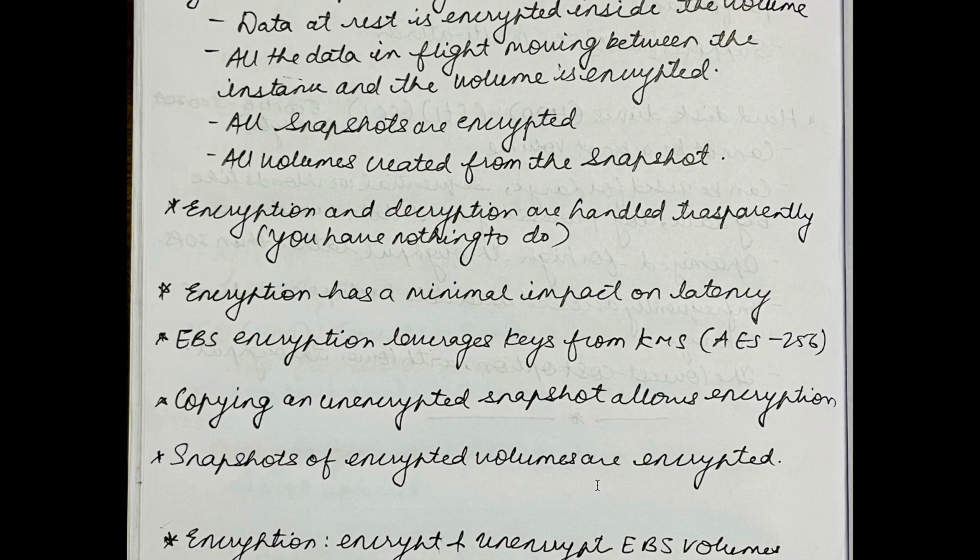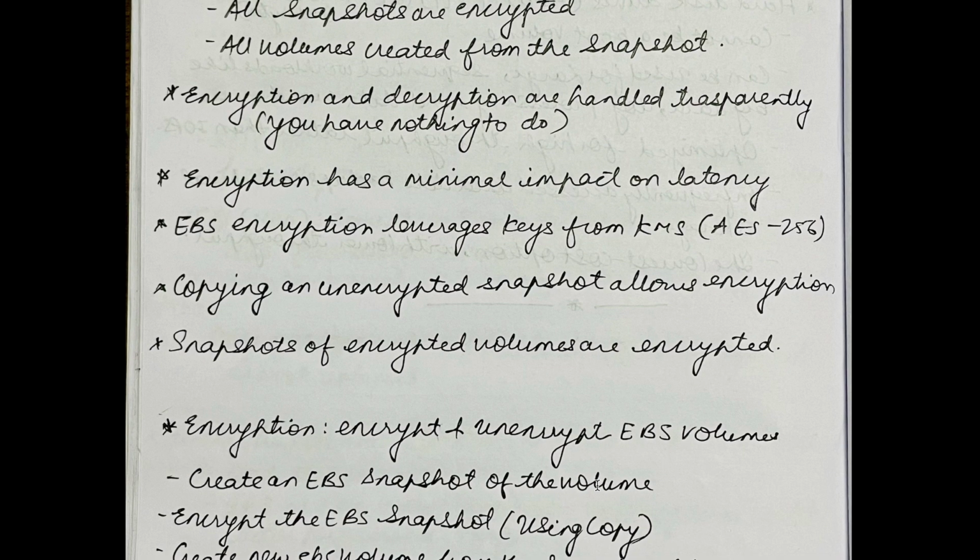Okay. Now, how do we create an encrypted volume if we don't have an encrypted one? So basically, we'll create a snapshot. After creation of the snapshot, we'll encrypt that snapshot. Okay. After copying the snapshot and encrypting the snapshot, we'll create an encrypted volume from that encrypted snapshot. Okay. Now, copying and encrypting a snapshot allows us the encryption, and snapshots of encrypted volumes are encrypted by default.